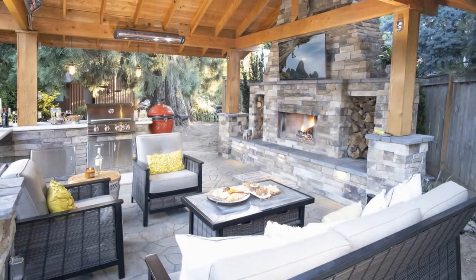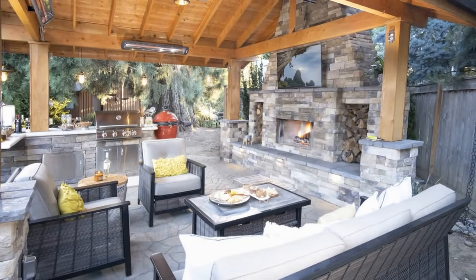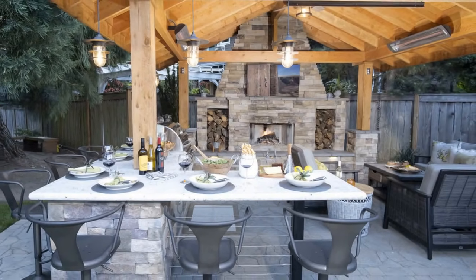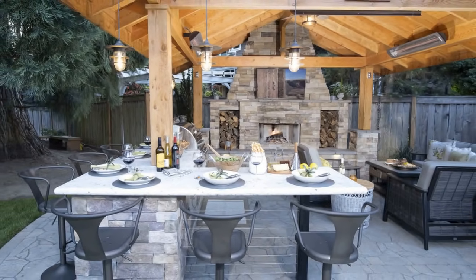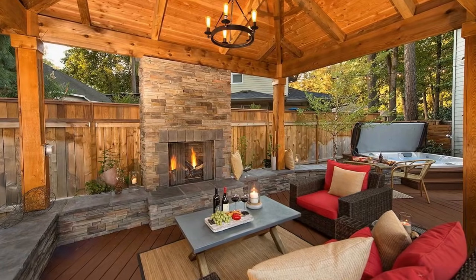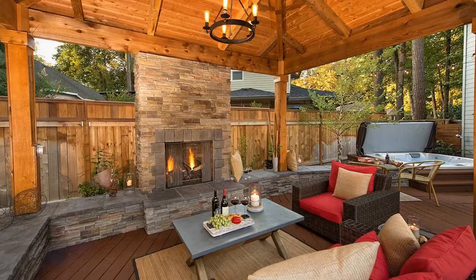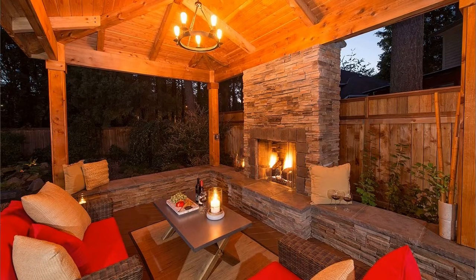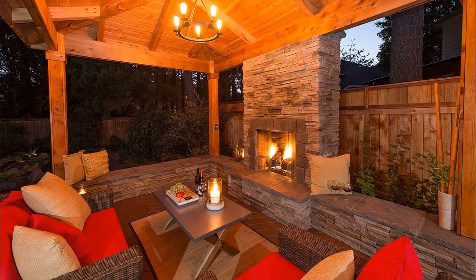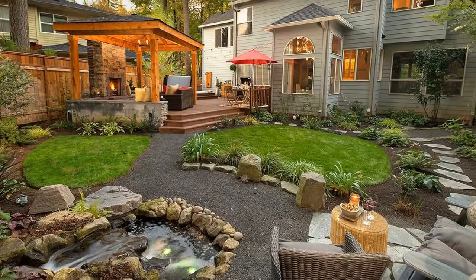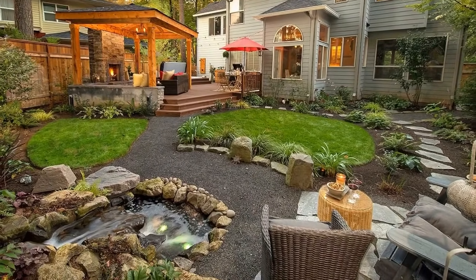And it's going to draw your attention to your space and not the fact that you have a neighbor right next door that potentially could be looking right down into the space. The fireplace is protecting you from their view. It's going to block that. It's going to provide a stop for their eyes. So a fireplace is a magnificent solution to provide that privacy from your neighbor.